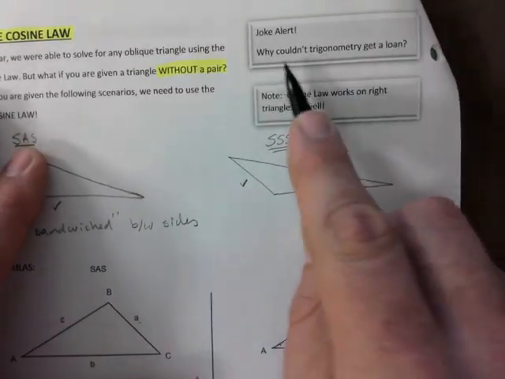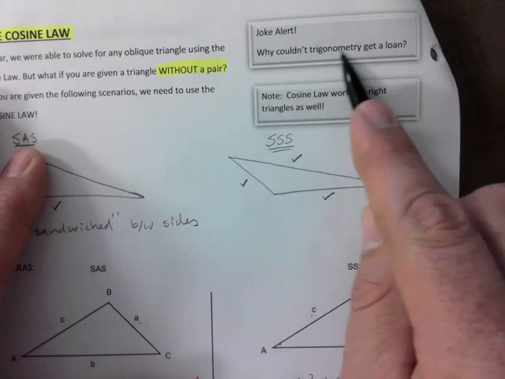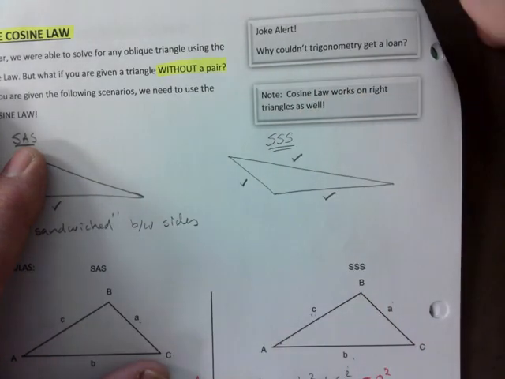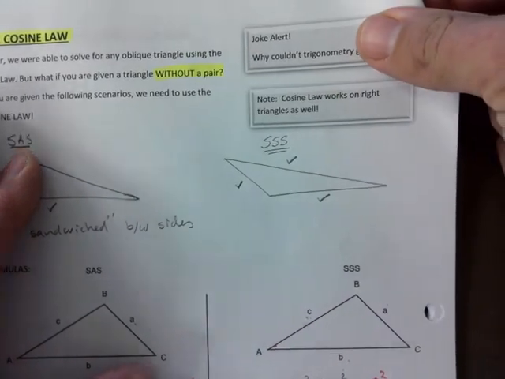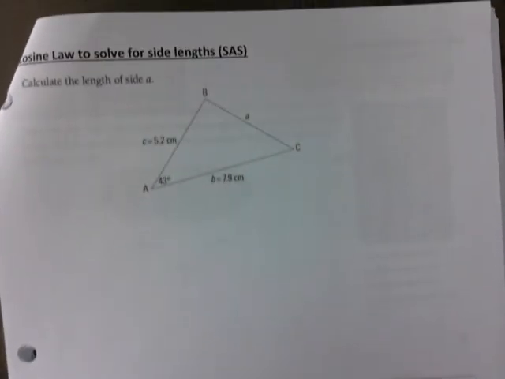You're all excited, maybe a little scared. Don't be scared. Hey, joke here, joke. Why couldn't trigonometry get a loan? Yeah, nobody would cosine, yeah.